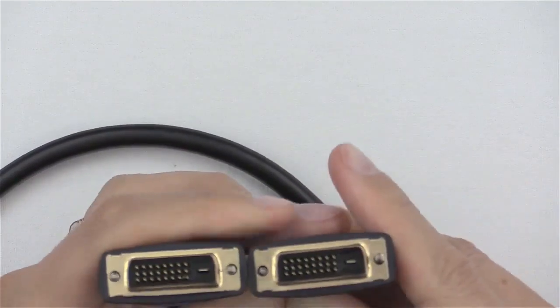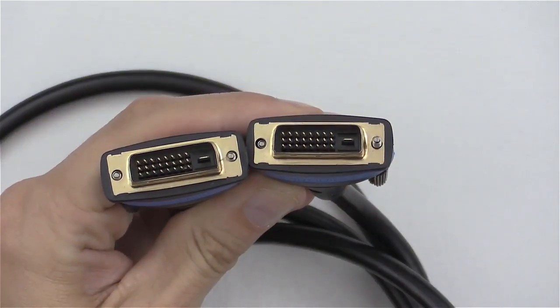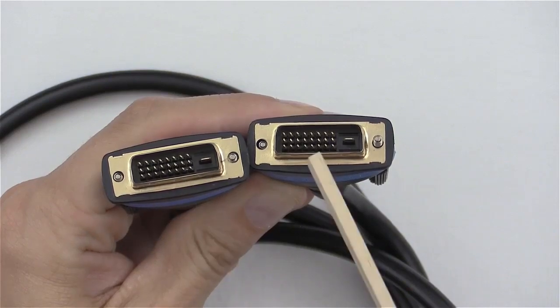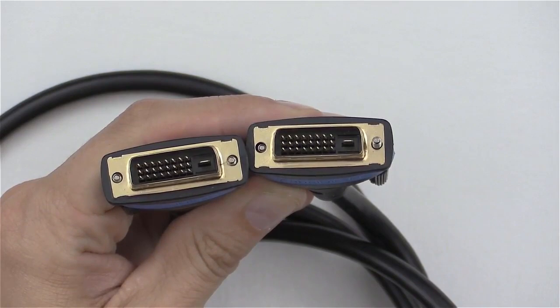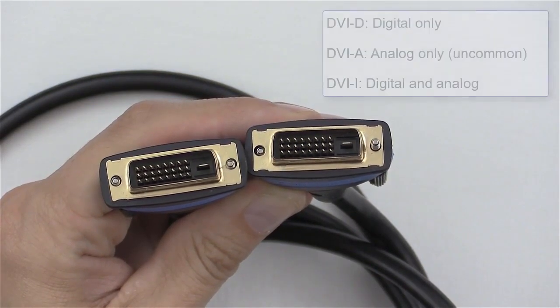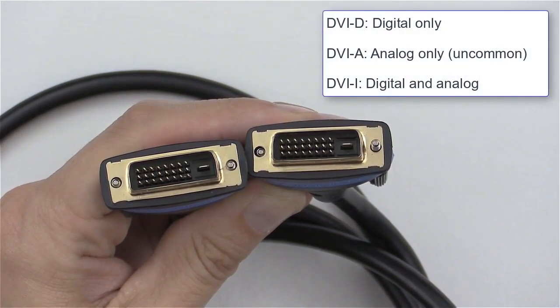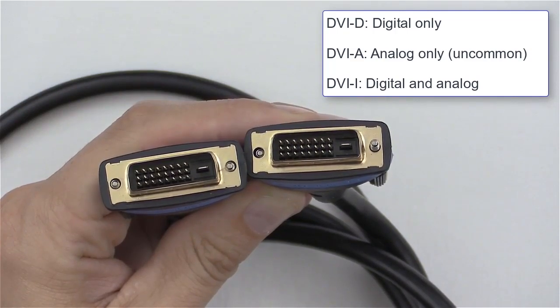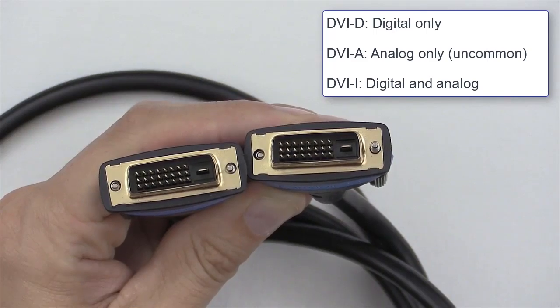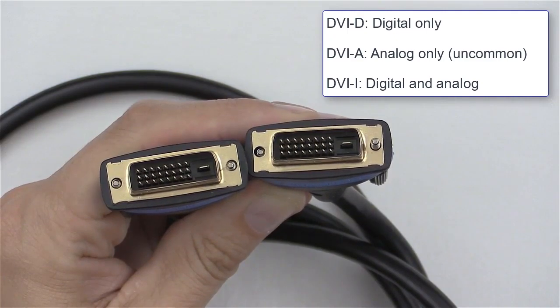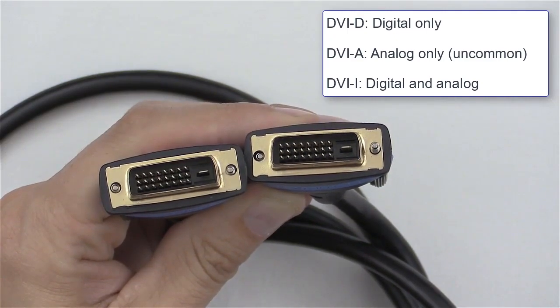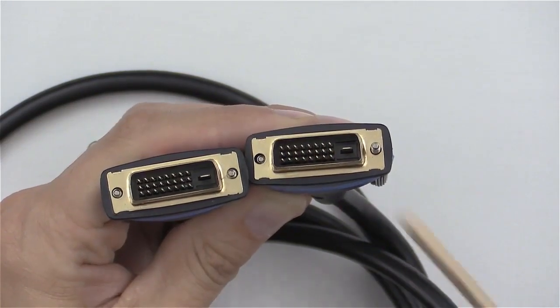Here's an example of a dual link where all the pins are filled in. There is no gap in the center there. Generally, that's what you're looking for, is dual link DVI connections. And DVI can be DVI-D, which is digital only, or it could be DVI-A, which is analog signal only, which is rare, or DVI-I, which accepts digital and analog connections. Okay, so typical DVI cable here.